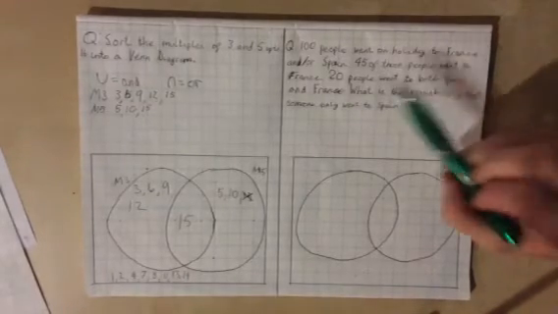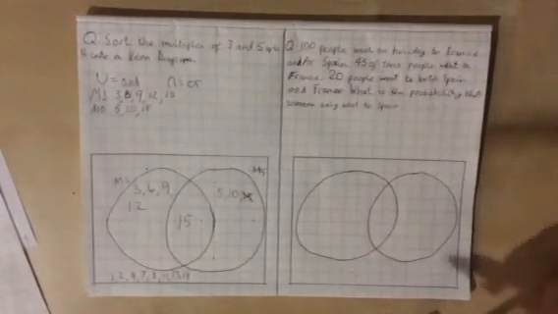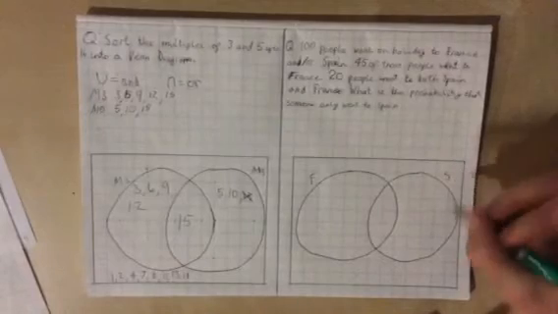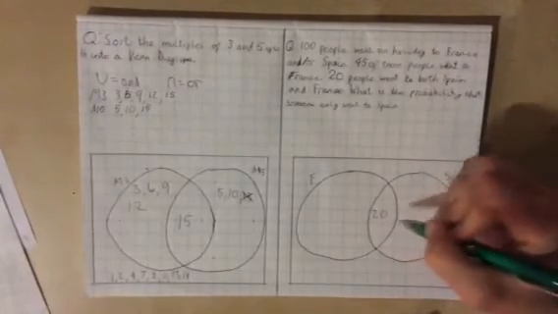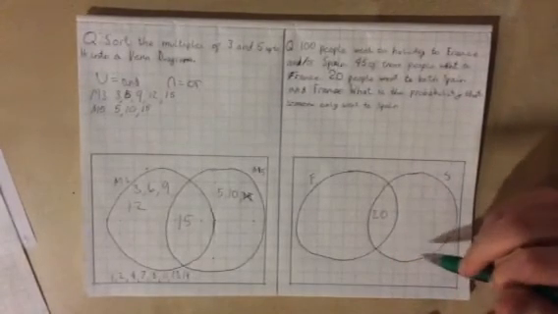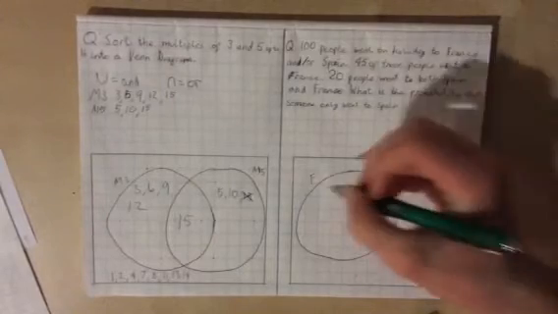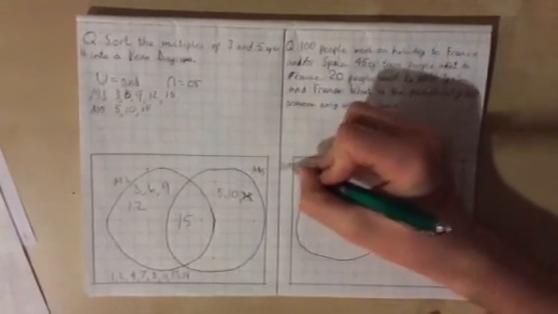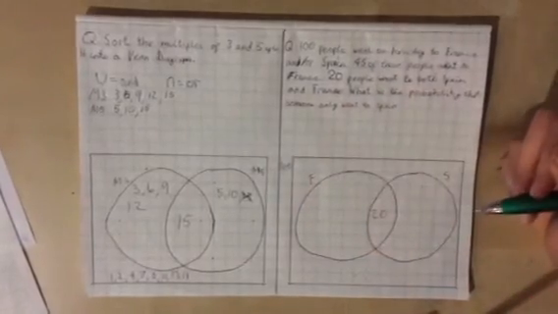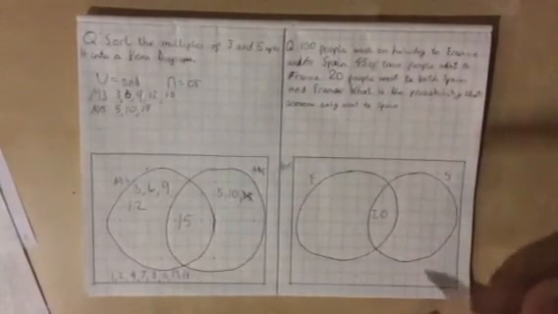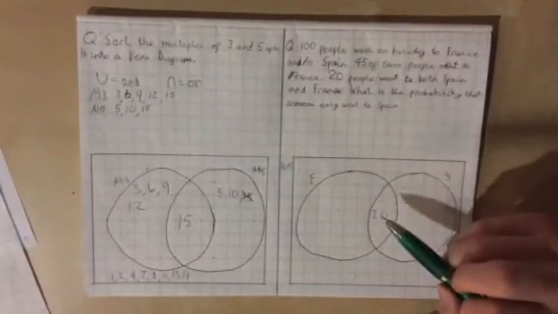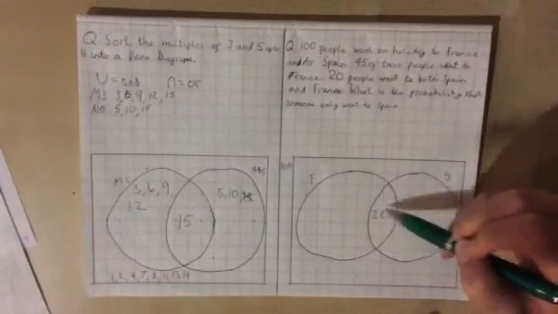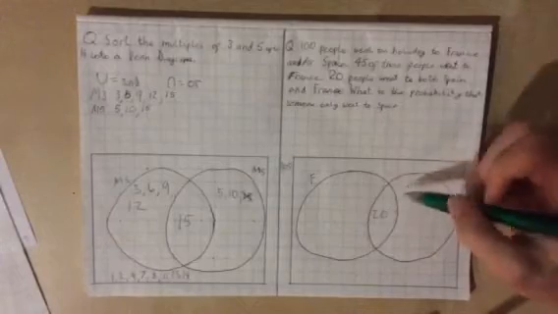Now firstly, we know that 20 people went to both Spain and France. So if we label this France and this Spain, we can say that 20 have gone to both. And up here we can say that the total is 100. So we'll put that there as a note. Now, 45 people have been to France, so this whole circle, including the 20 here, will have gone to France.